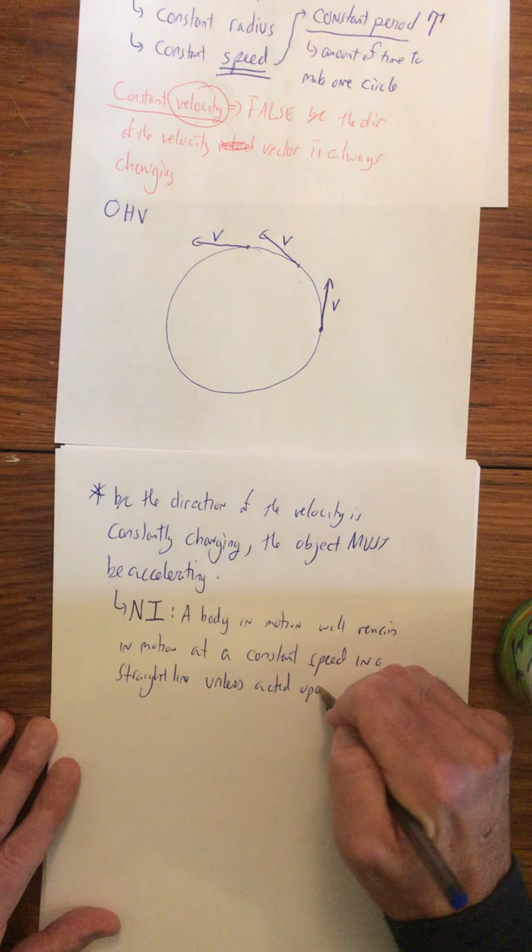And the reason why that was changing was because there was a component of velocity that was perpendicular to the acceleration, and this was causing a change in direction.